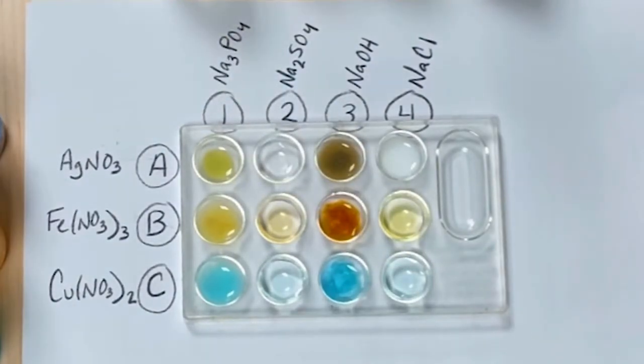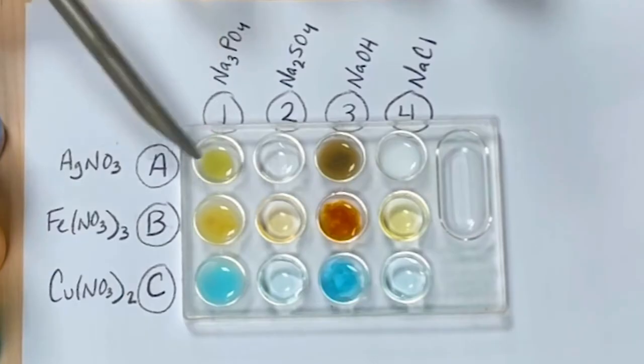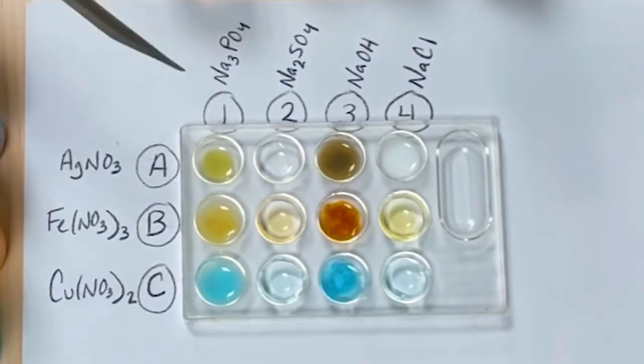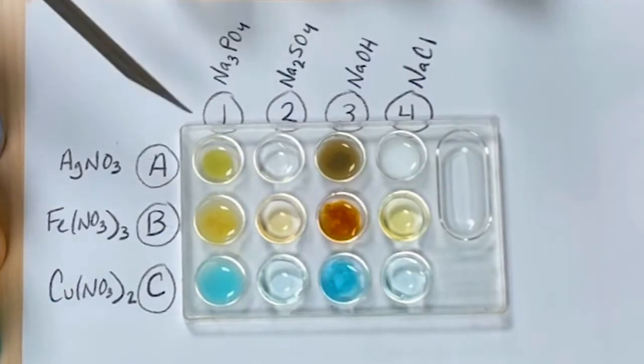Feel free to take a look at all the reactions and non-reactions, and take note of which form a precipitate and, if so, what color. From there, for the reactions that worked, we're going to put them together and look on our solubility chart to figure out which specific compound is the one that made the solid with the color that was created.